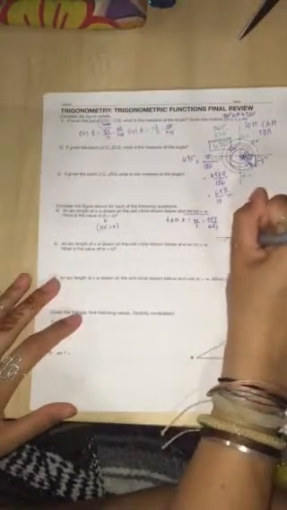Okay. All of my numbers stay the same. I'm just in a different quadrant. So I'm going to look now at this angle right down here.